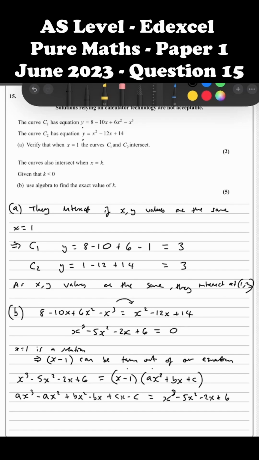I will now compare the terms on the left-hand side with the right-hand side. So for x cubed terms, we have that a must equal 1, because that's the only x cubed term on the left-hand side and the right-hand side. For x squared, we know that minus a plus b must equal minus 5. We already know that a is 1, so minus 1 plus b equals minus 5, so b equals minus 4.